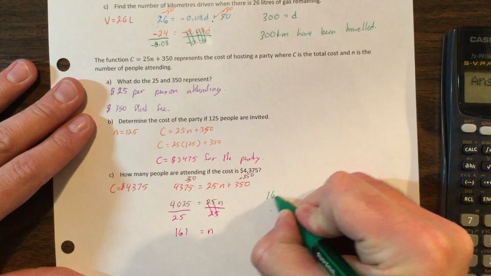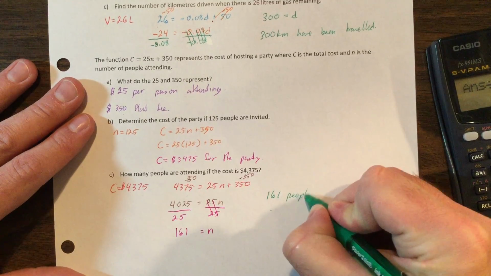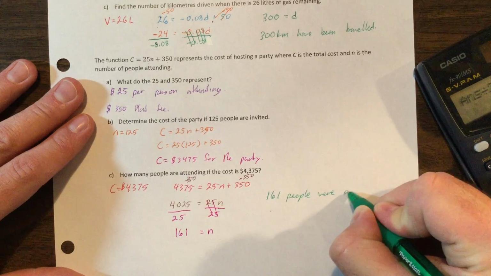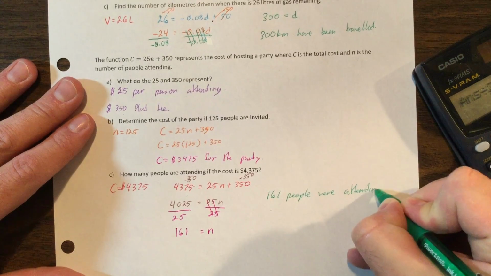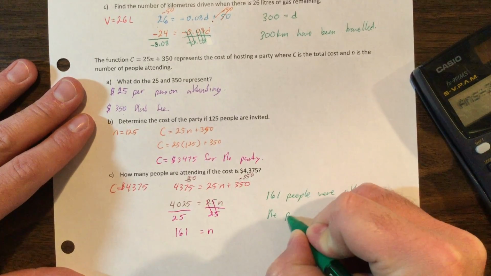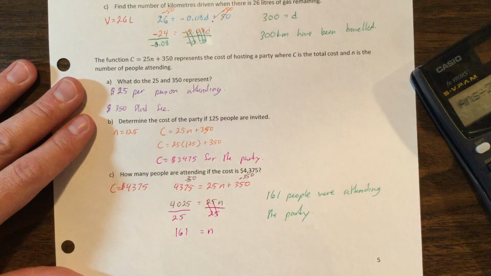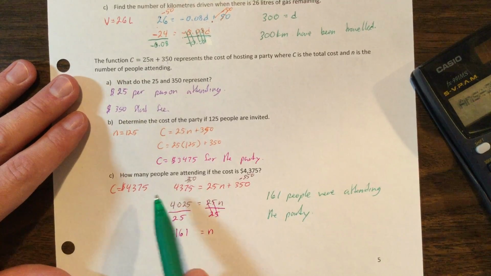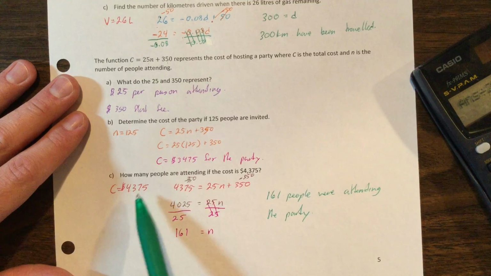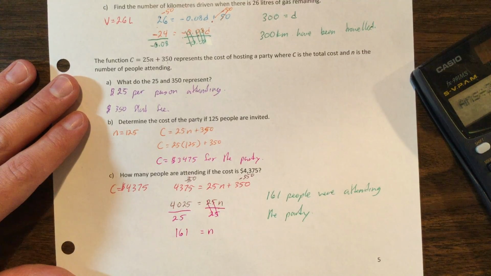So this means that 161 people were attending the party, based on the cost that we were told. So if we're given a cost, we can figure out how many people were attending.